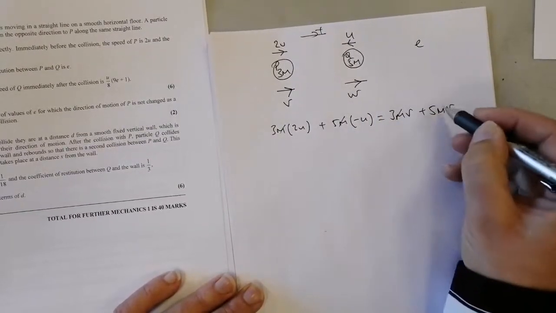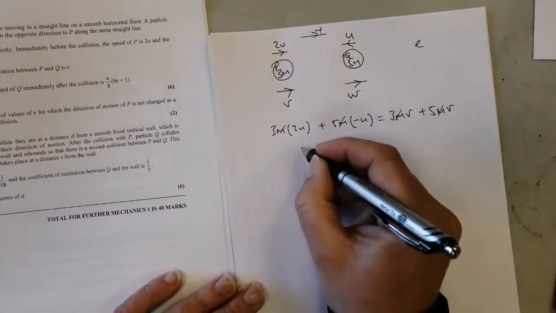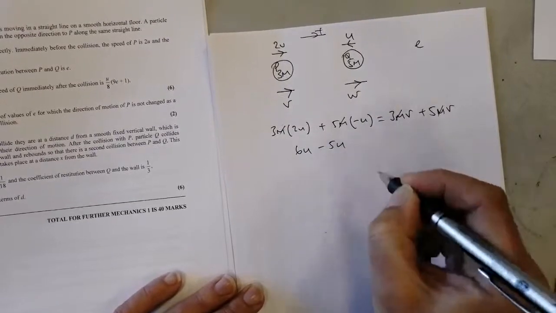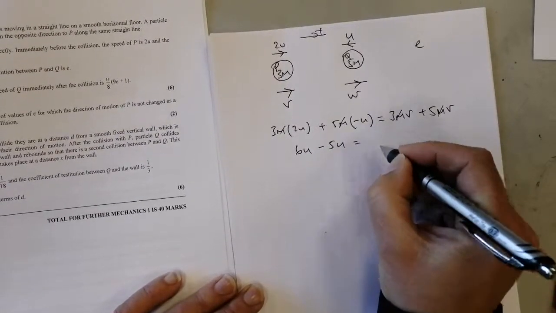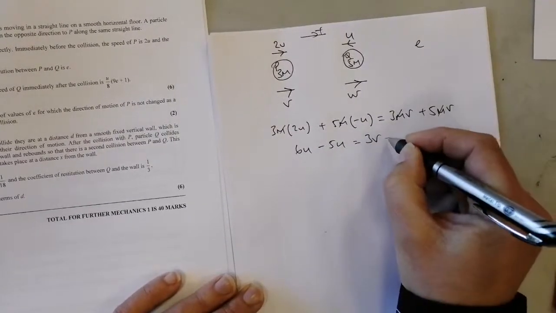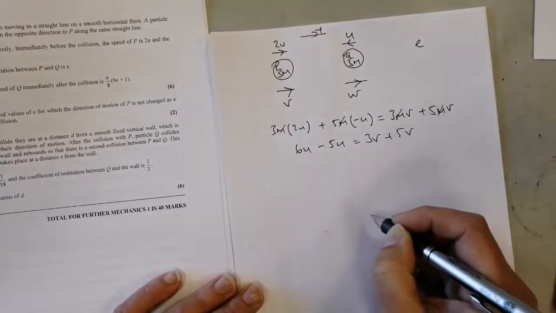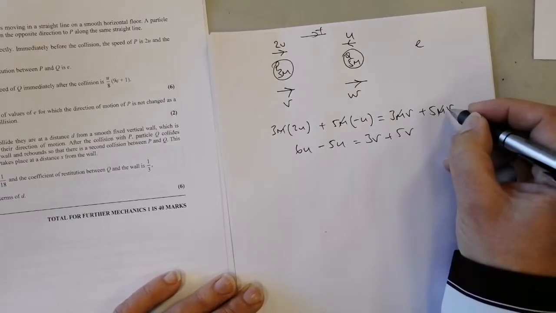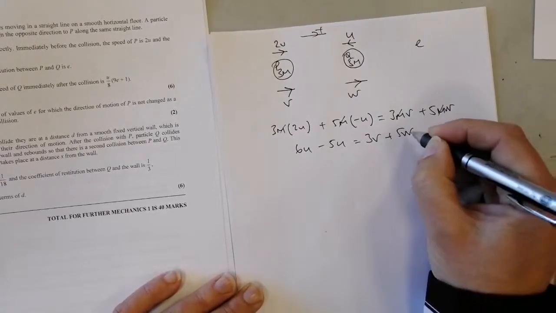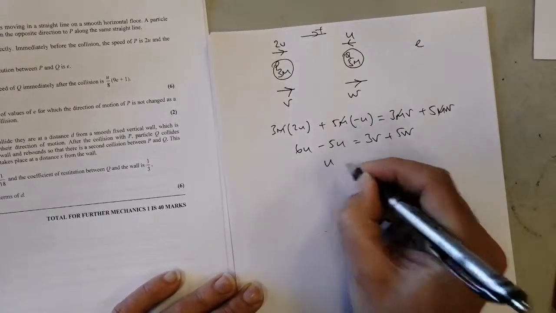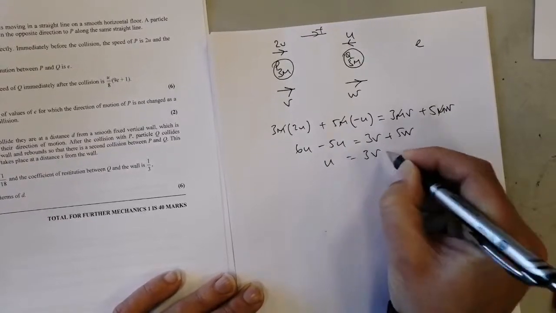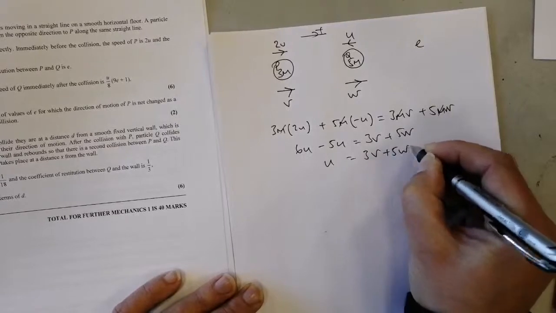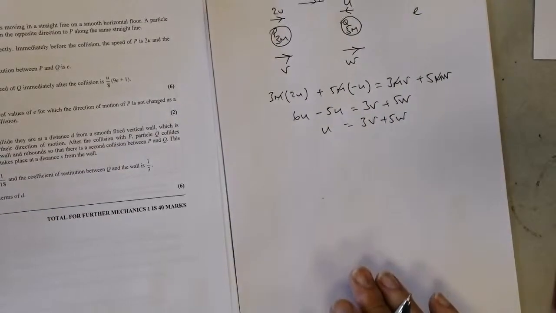Bit of cancelling of all the various m's. 6u take 5u is equal to 3V plus 5W. So that gives us that u is equal to 3V plus 5W. There's one equation.